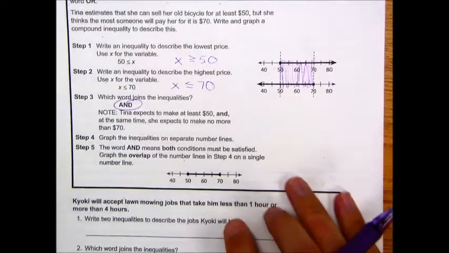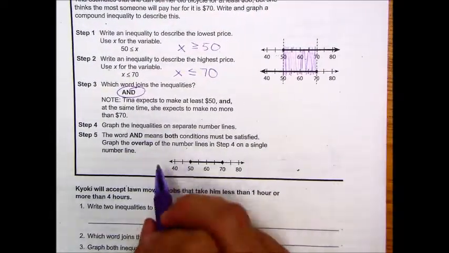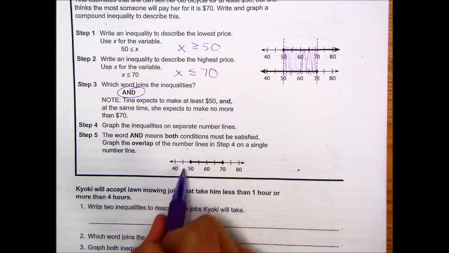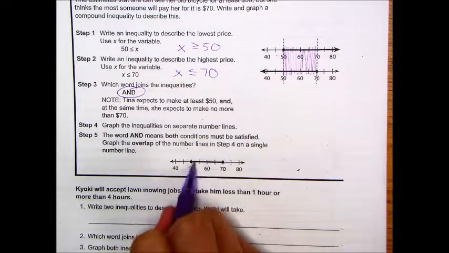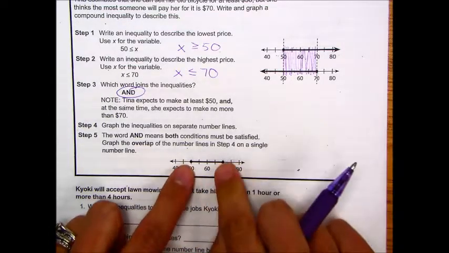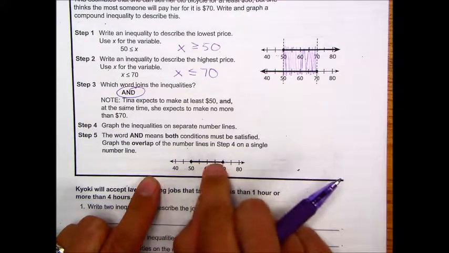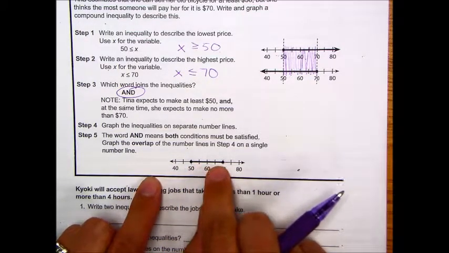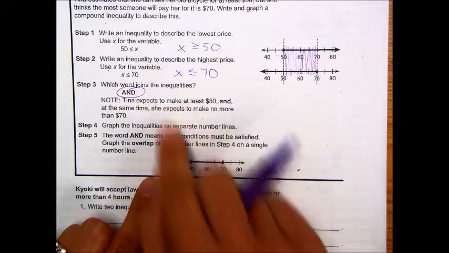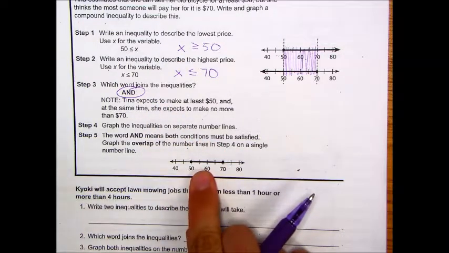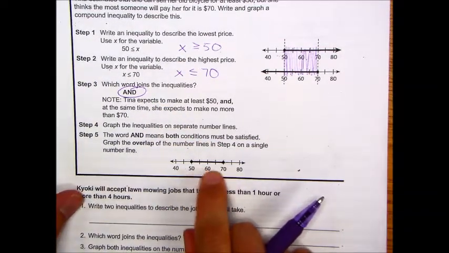So our graphs for and statements or and problems are always going to look like two dots with a line connecting in the middle, because those two dots will show what the least and greatest amount could be, and then the overlapping amount in the middle will be what is shown with the line that connects them. So this is how we would graph an and inequality that is in between 50 and 70.